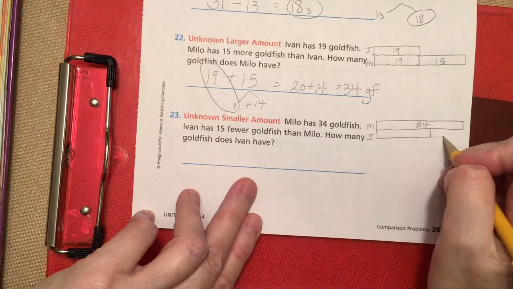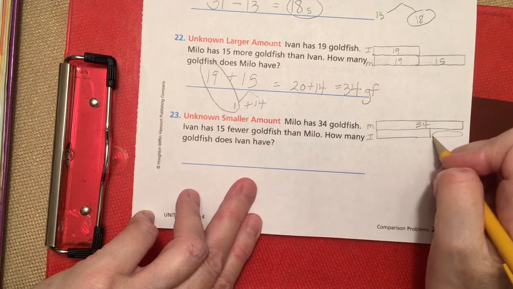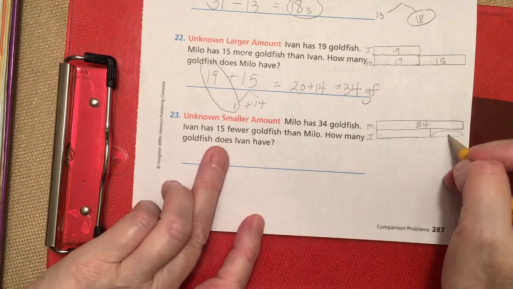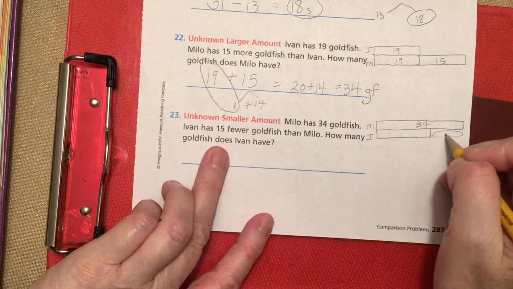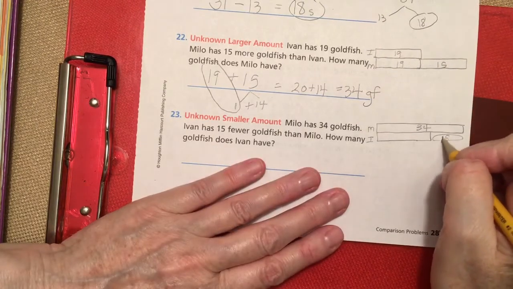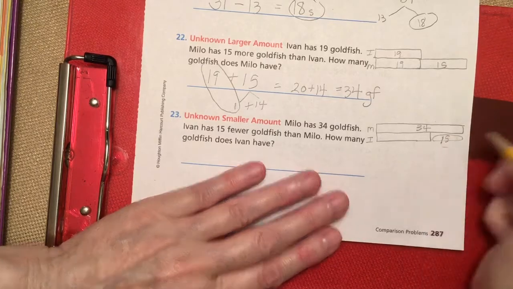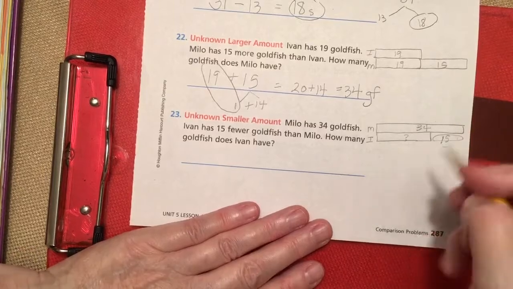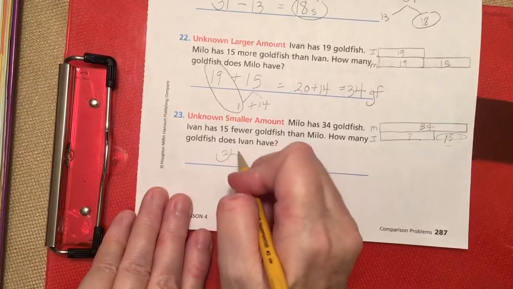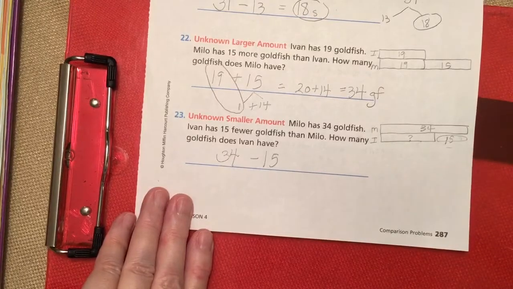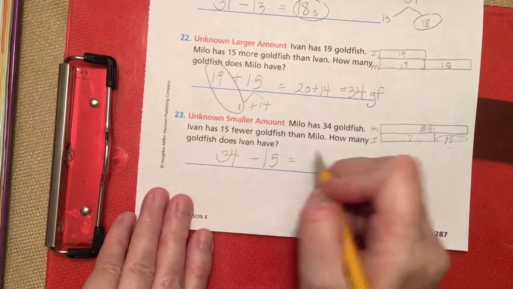So if I added this part together, it would be 34, okay? But he has 15 fewer. So I need to subtract out this number right here. I need to get rid of it to figure out the amount he has. Okay, so 34 minus 15. Okay.